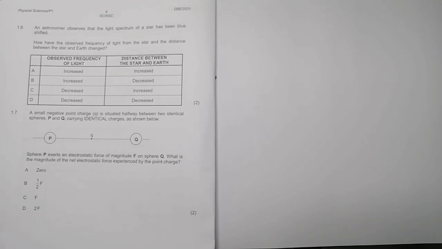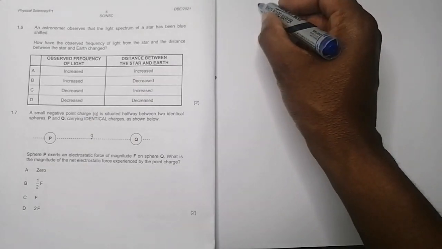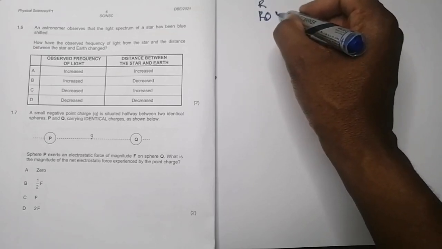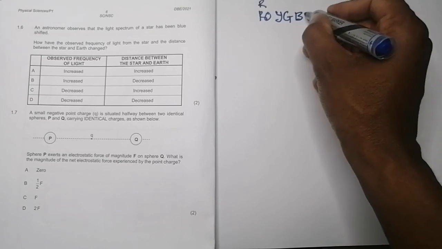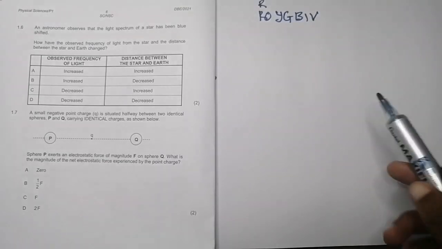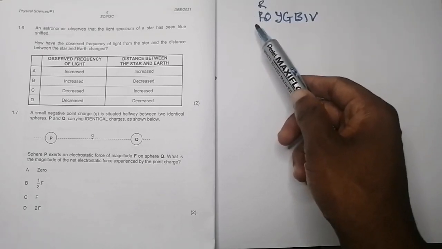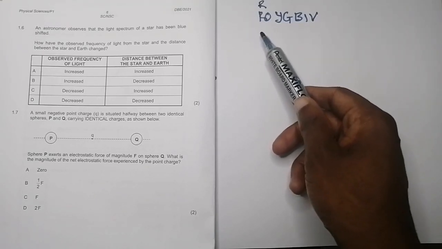So remember, the observed frequency is shifting towards the blue end. In that case, it would mean that the observed frequency has increased. Remember that when you think about Roy-G-Biv. If I were to write that down there, Roy-G-Biv, remember that red has got the lowest frequency. It's got the longest wavelength, but it's got the lowest frequency.